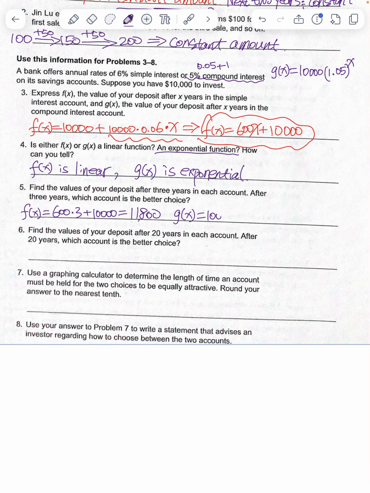Okay, what about g of x? So 10,000 times 1.05 raised to the, how many years? 3 years, right? Okay, 3 years. So I'm going to use a calculator. 1.05 raised to the power of 3 equals 1.15, and then times 10,000 equals 11,576.25.